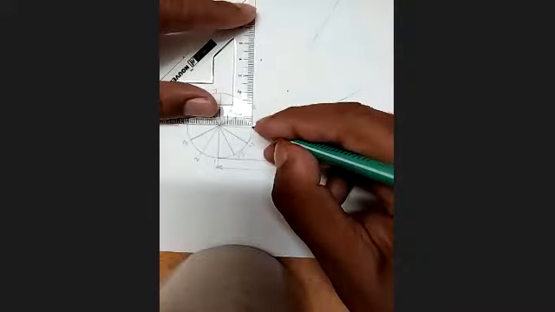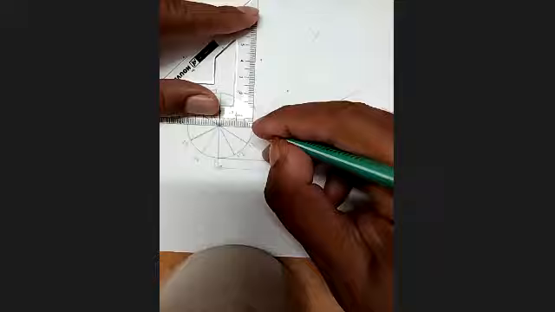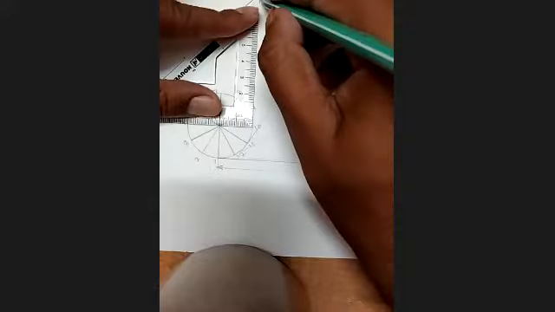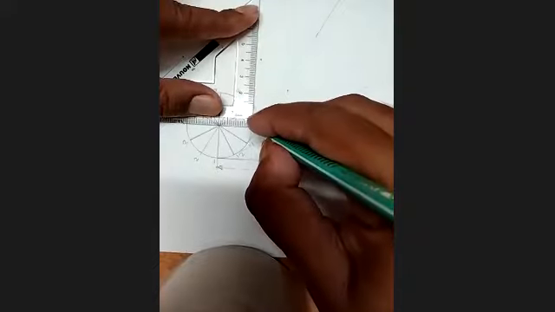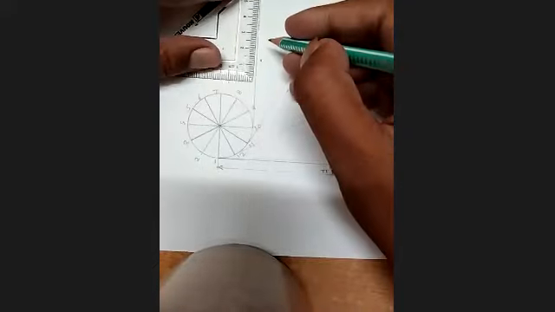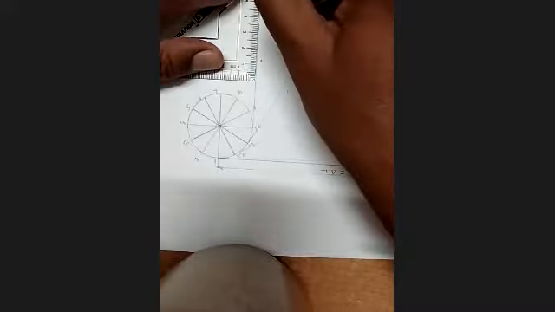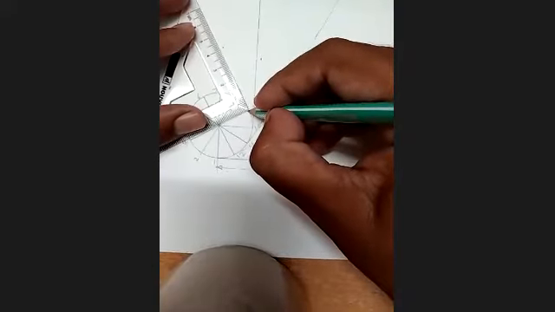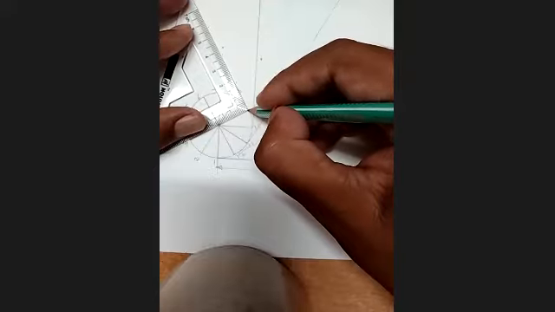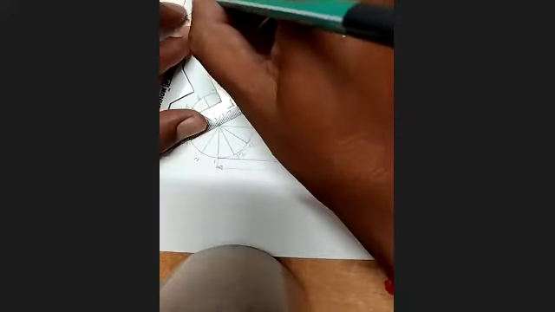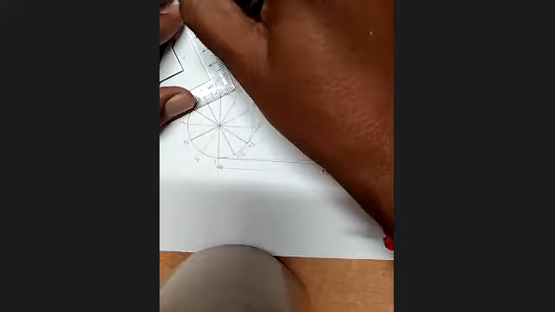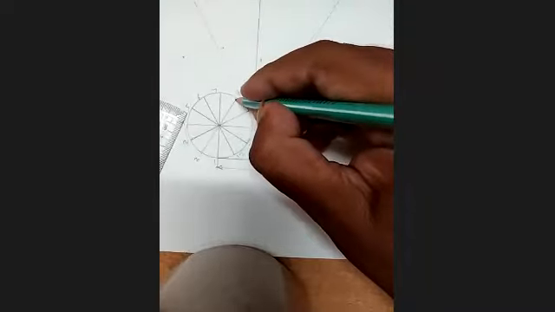Then 10 and 4, then 9 and 3, then 8 and 2.